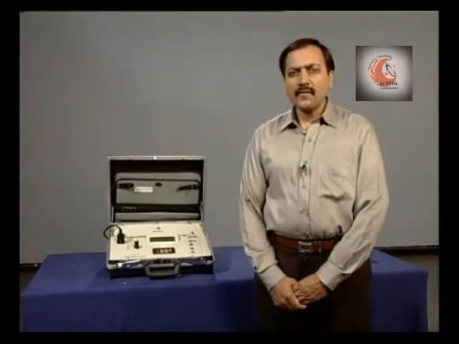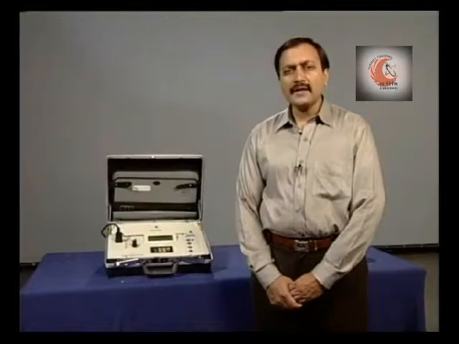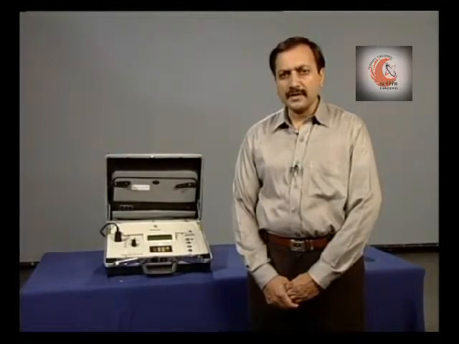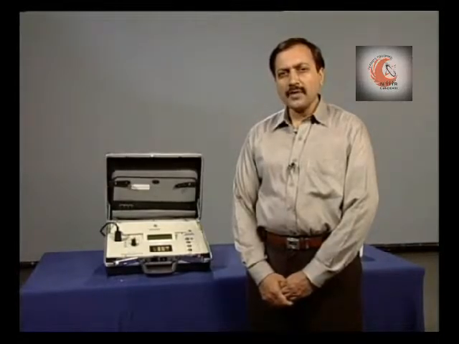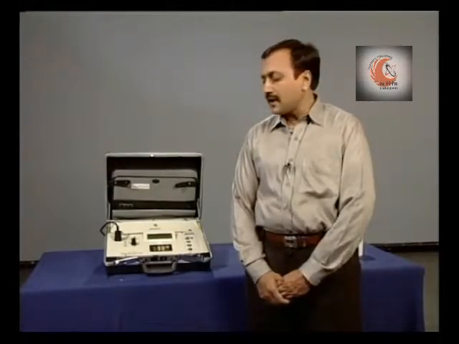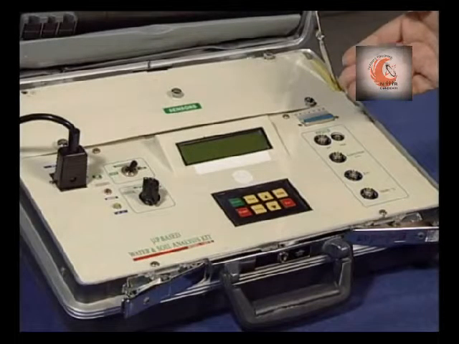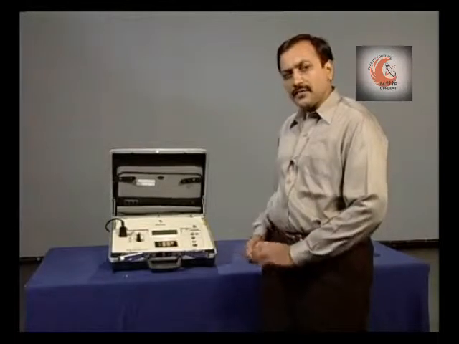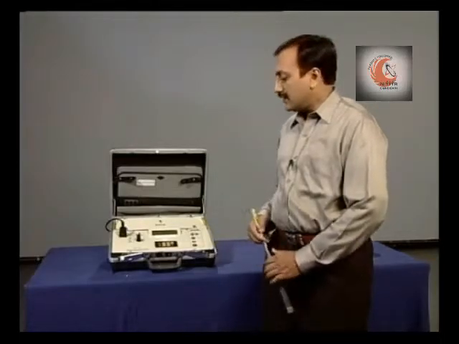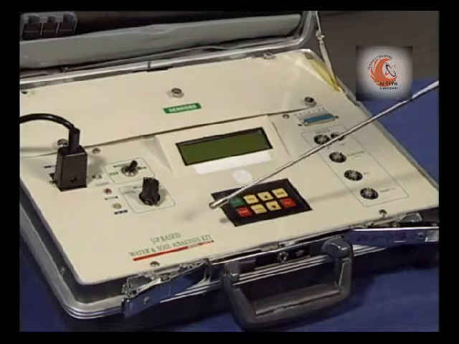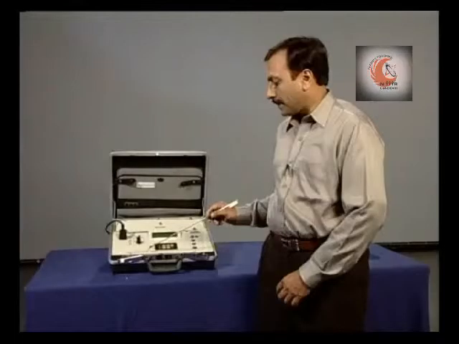Various models of water analysis kit are available. What we had just seen is a basic and very simple type of kit. Now, we have a microprocessor based advanced model. This is one such type of kit. In addition to making measurements for water, this kit can make measurements of the same parameters for soils also.